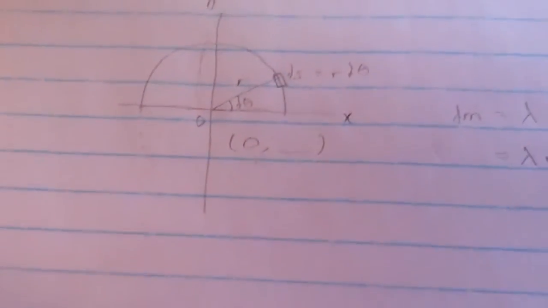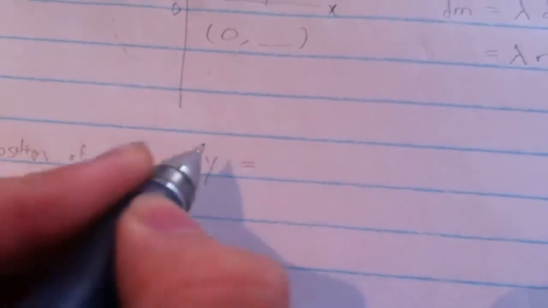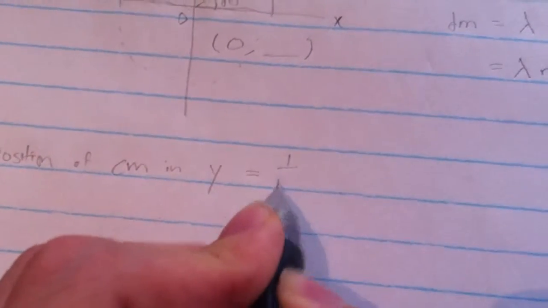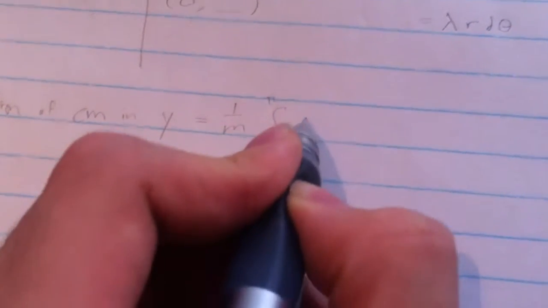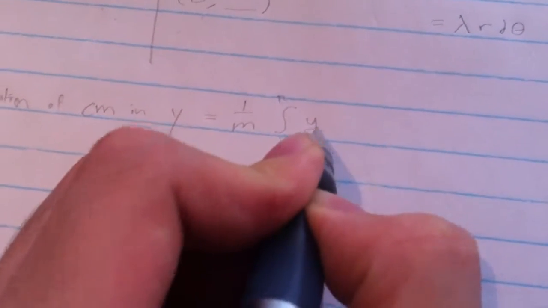Now our next part is to set up the equation to find the center of mass in the y direction. So the position of the center of mass in y is equal to 1 over m times the integral from 0 to pi of y dm.